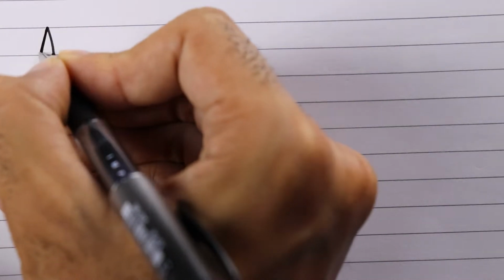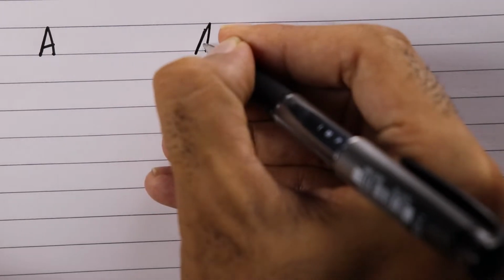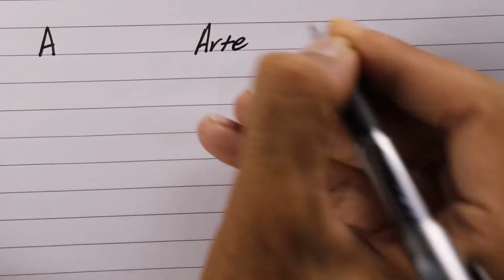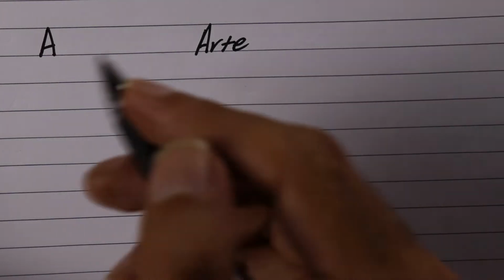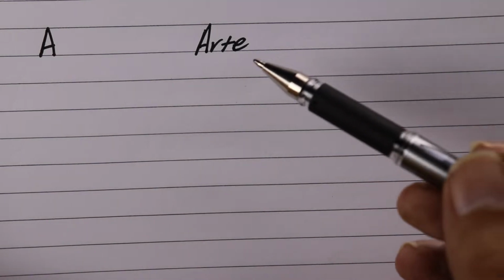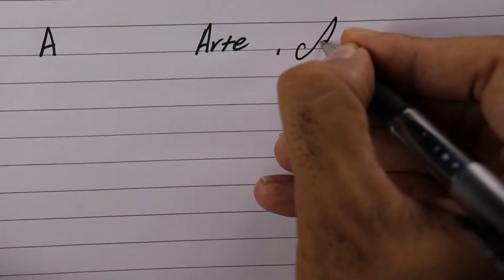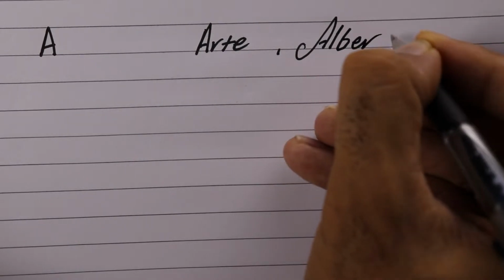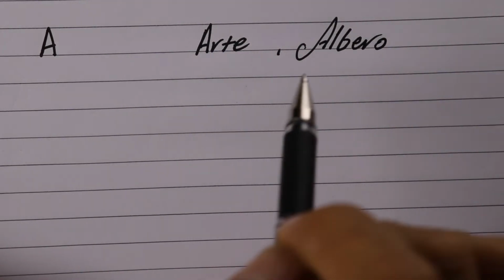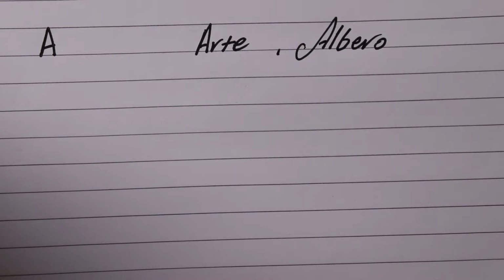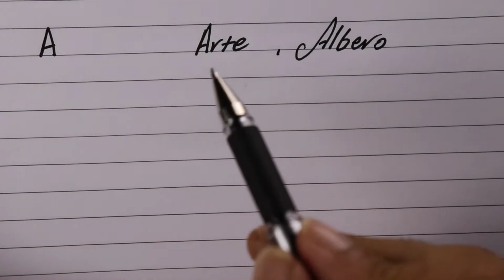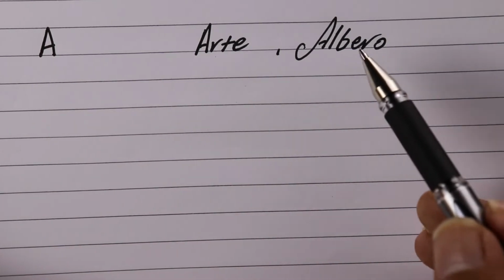Now let's start with the letter A. It always pronounces A, like arte, an art, or albero, a tree. A, arte, A, albero.